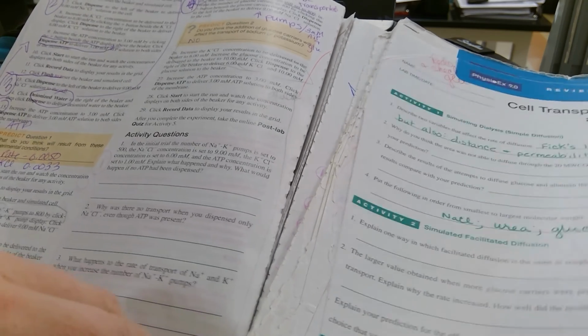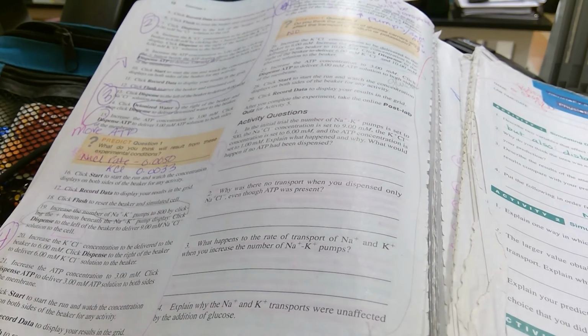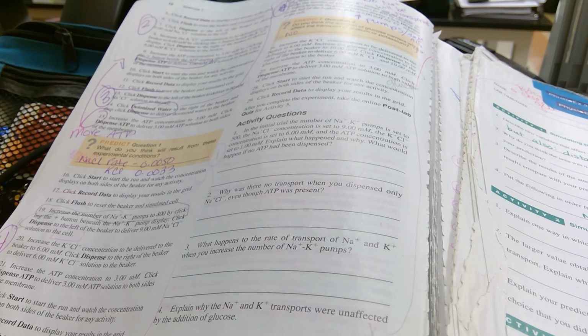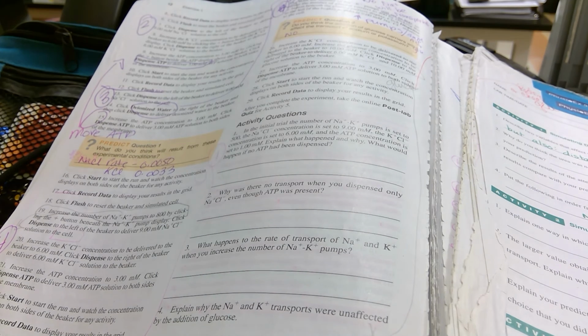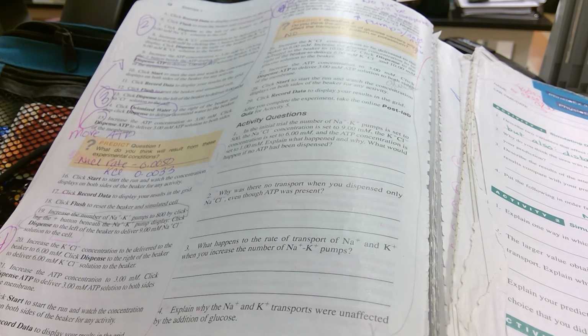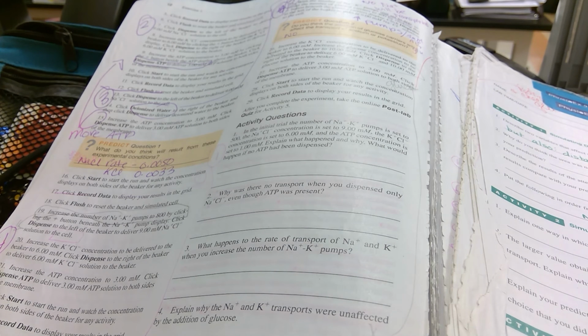Then in the next experiment, we did something very interesting. We actually went back to our sodium on one side, potassium on the other, and we increased the number of pumps. We put in more ATPases. And what happened? We moved the sodium from one side to the other, the potassium to the opposite side, just like we did in experiment number 2. But it happened faster, didn't it?